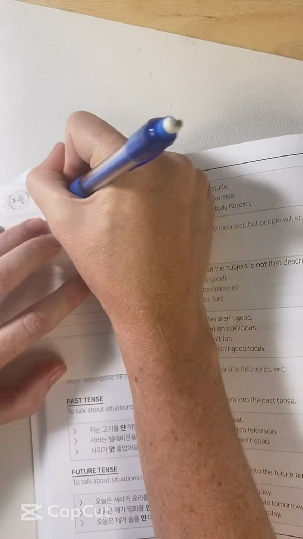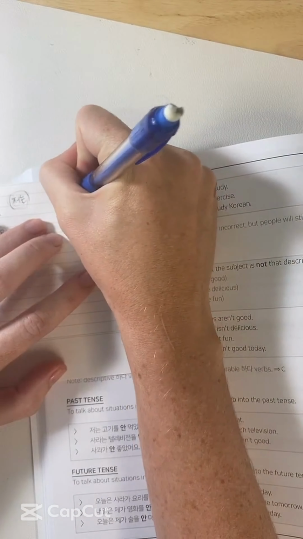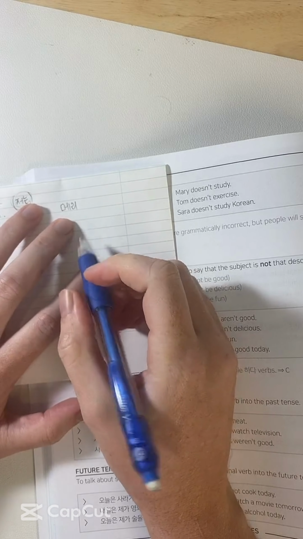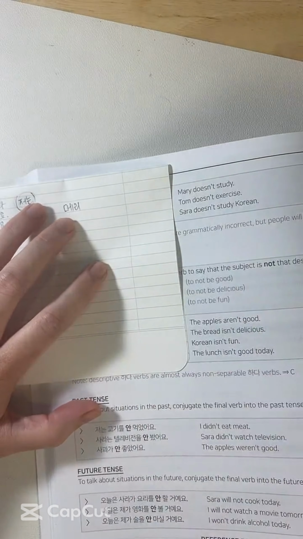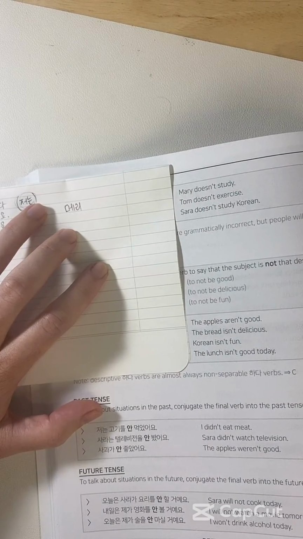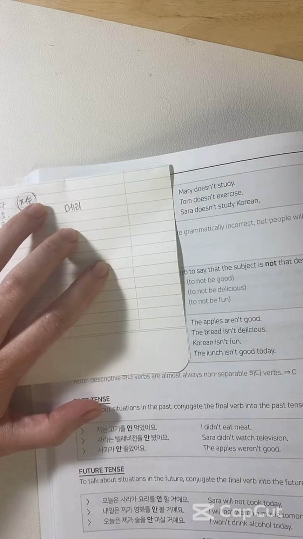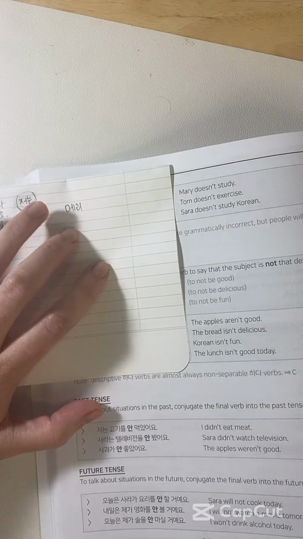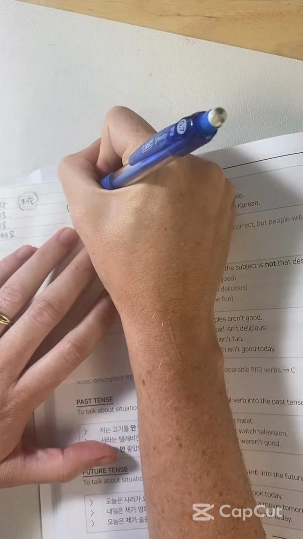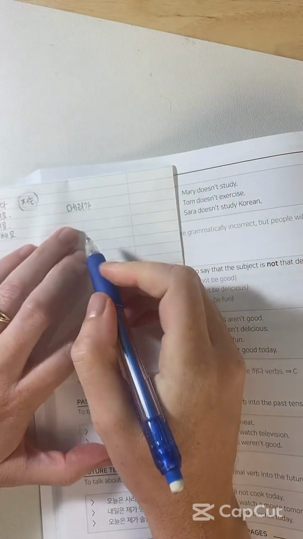So Mary, I'll just write it like this. Mary is the person. How do we say Mary doesn't study? So the verb to study is 공부하다, and remember that it is a separable 하다 verb. So Mary, we need to use our particles as well.